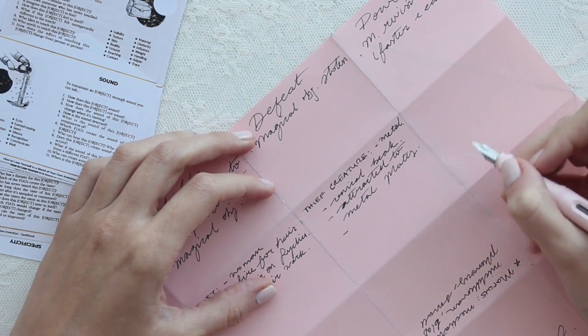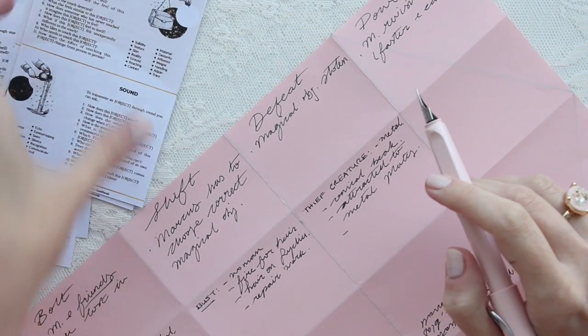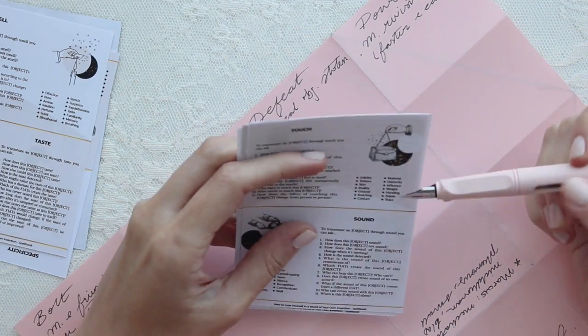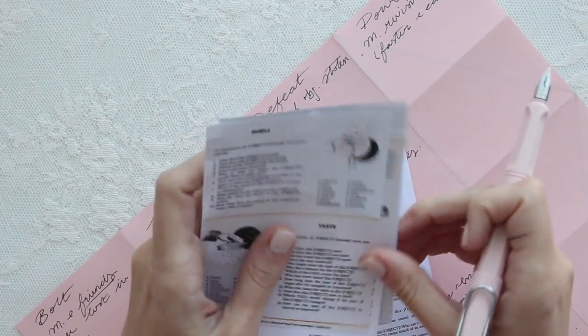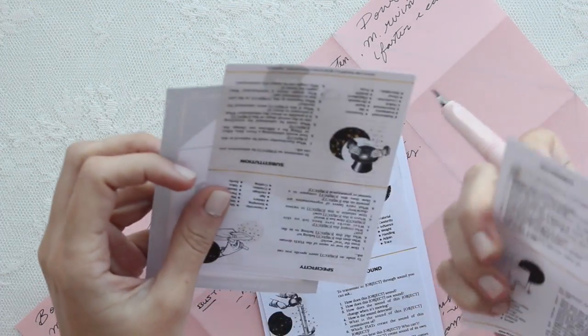This is very weird. And then maybe how do they move? Let's think about that. Actually, we have some movement spells that we can use over here.